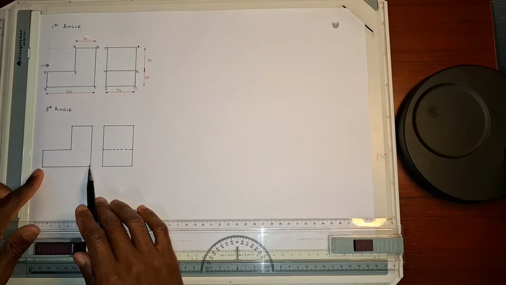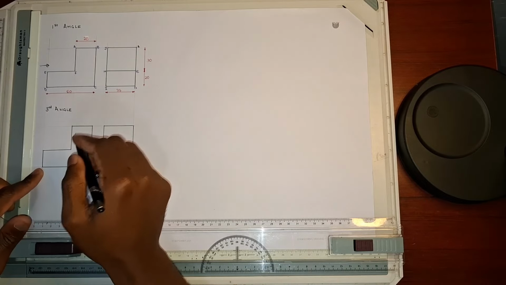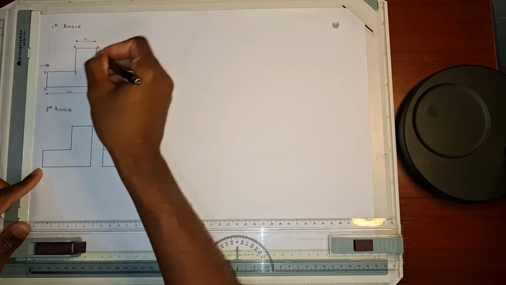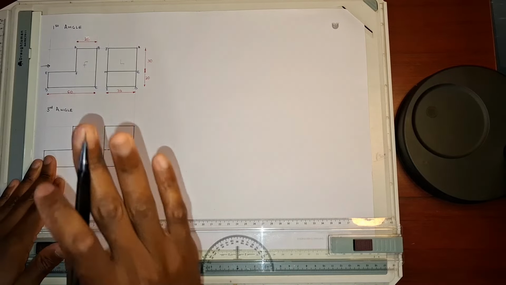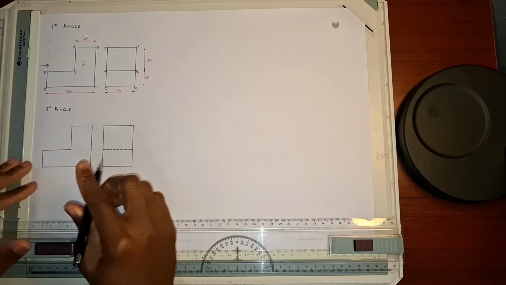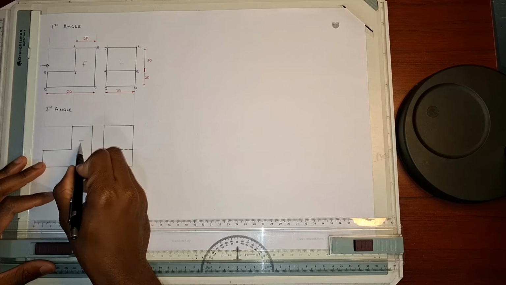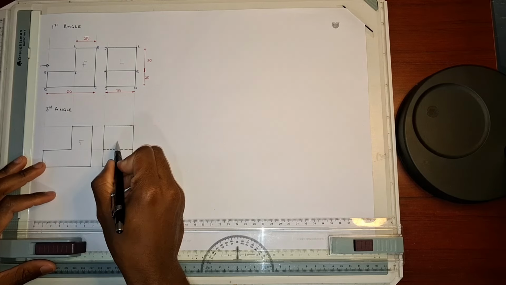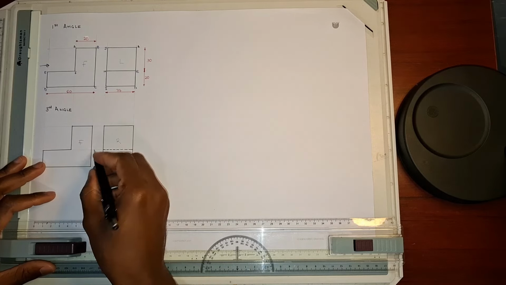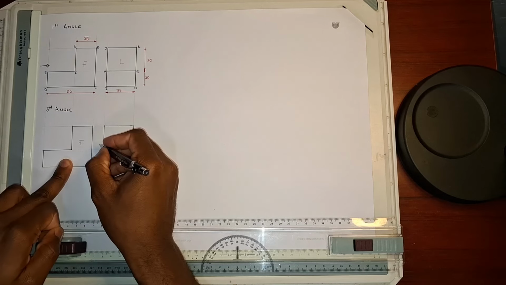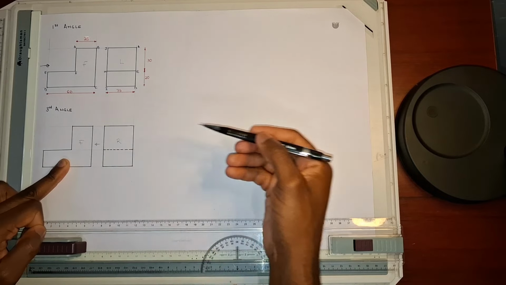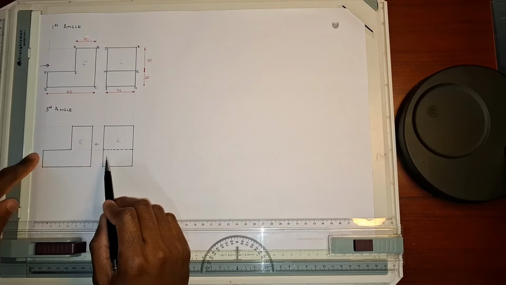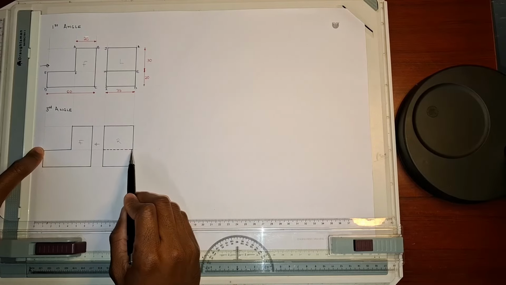Now, when you look at this one, since this is the third angle, this one is the front and that one is the left, right? Since this is the third angle, the right will be on the right, the left will be on the left. This is the front view and that is the right view. If you observe this drawing from the right side, you won't be able to see this line, will you?